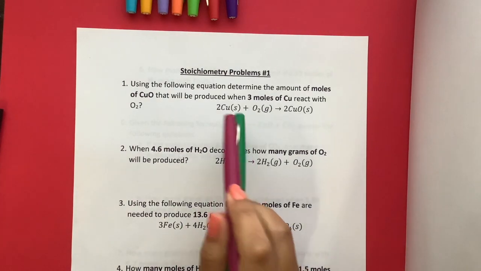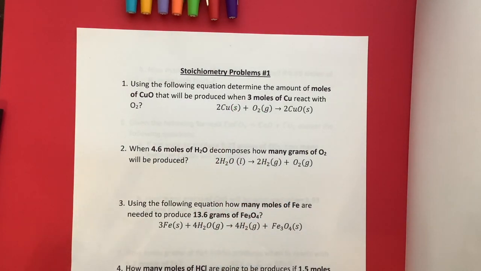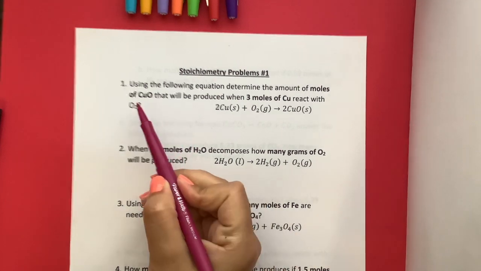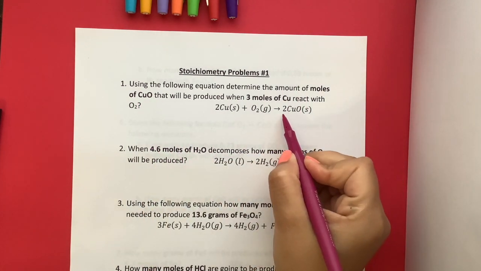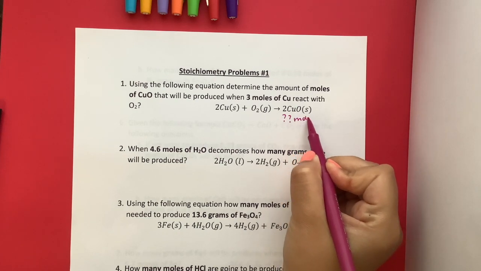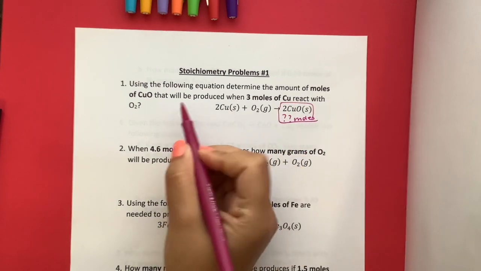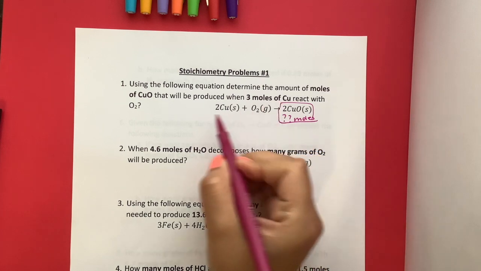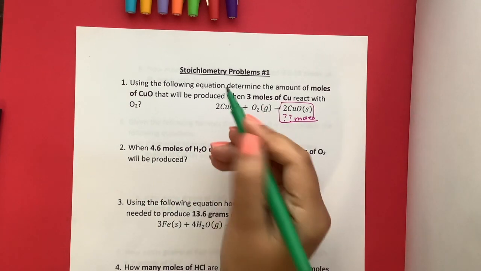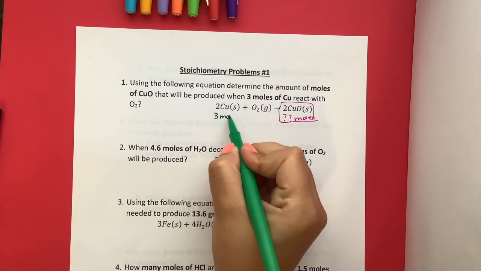Okay, so today we're gonna go over the questions from last week. Number 1 says, using the following equation, determine the amount of moles of copper 2 chloride. So copper 2 chloride, they're asking us for moles that will be produced when 3 moles of copper react with oxygen. So we have 3 moles of copper.